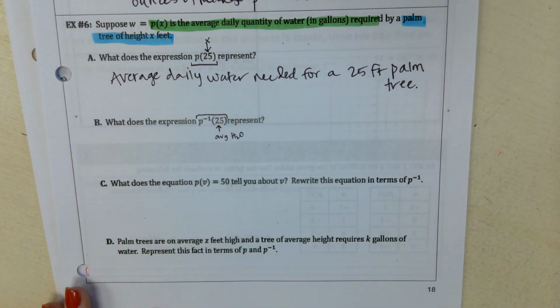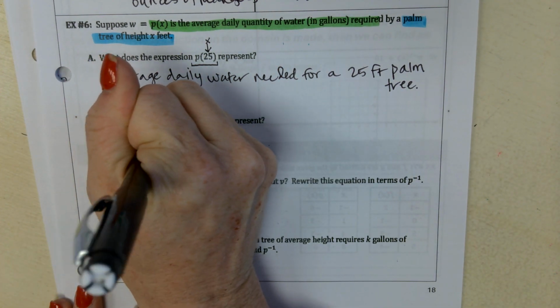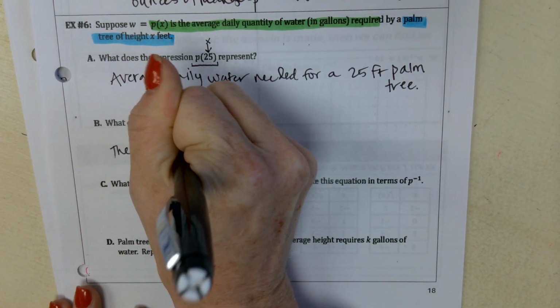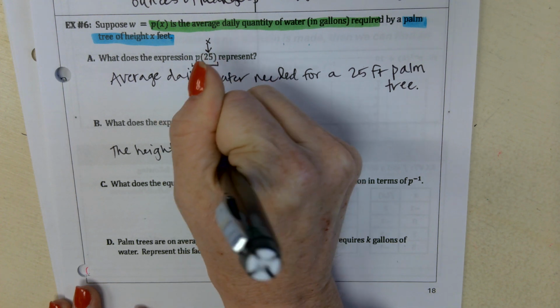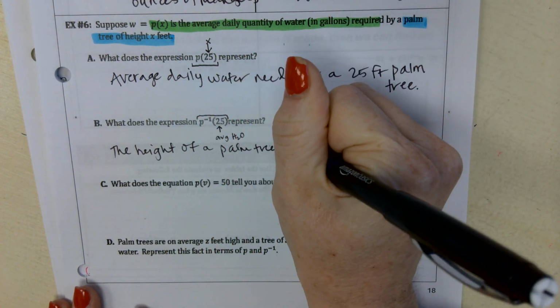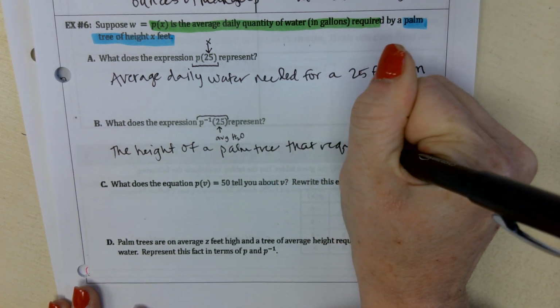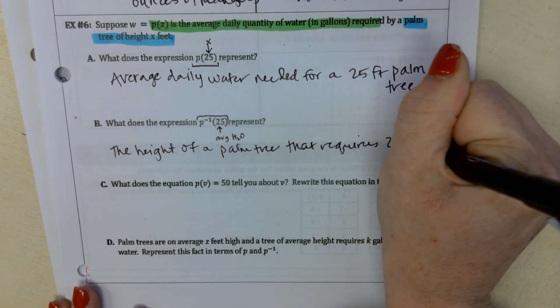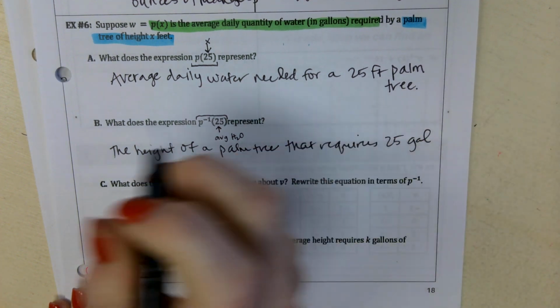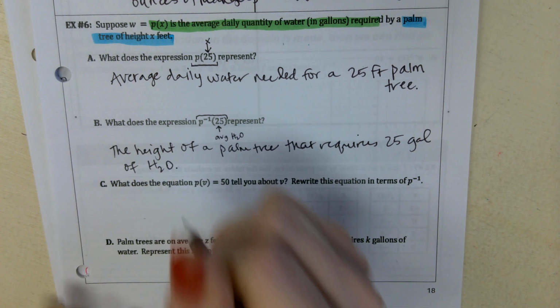So this represents the height of a palm tree that requires 25 gallons of high quality H2O.